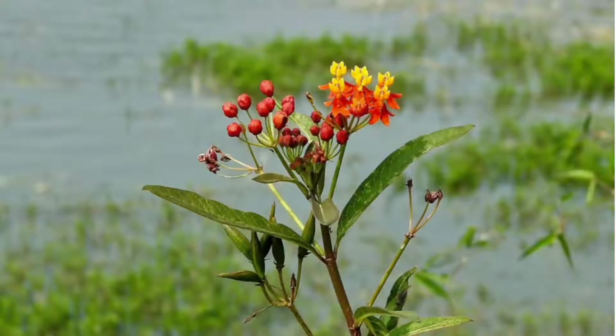Lantana is just one of many invasive plants in India. Parthenium hysterophorus, or carrot grass, is another invasive species that was accidentally introduced in India.